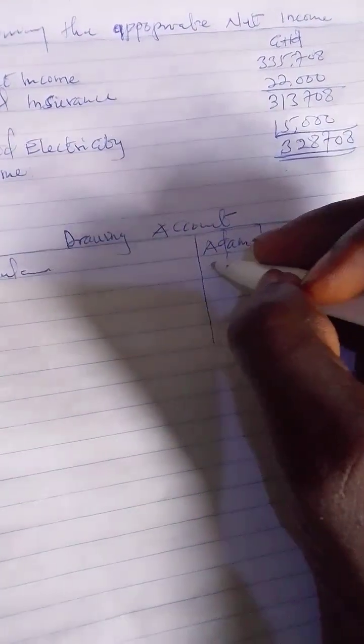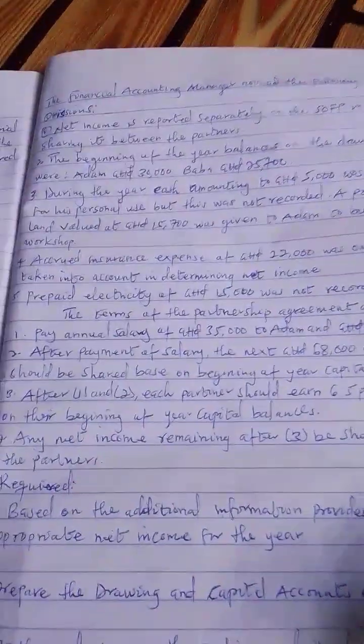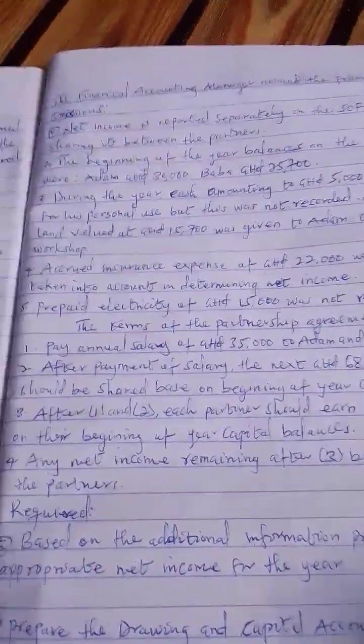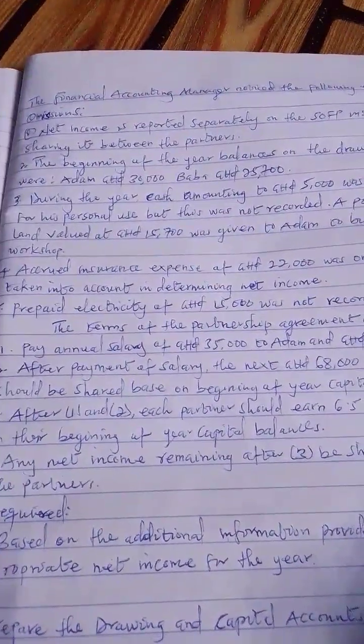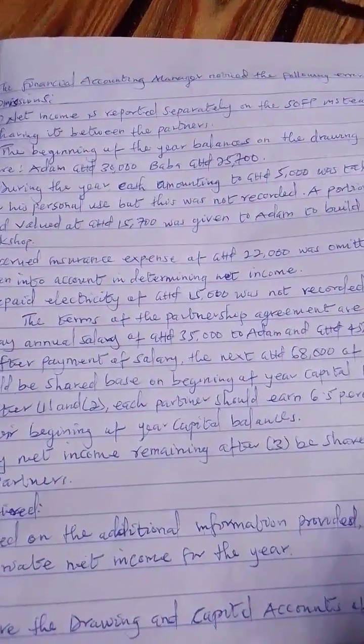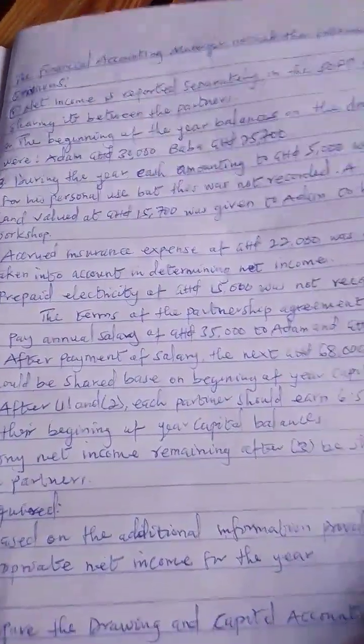So the cedi sign. Never forget your cedi sign when you are doing accounting. Always introduce them. So let's quickly go to the additional information and let's see the drawings that they made. When you check the additional information, the drawing started from the second information that was provided. It said the beginning of the year balances on the drawing account were Adam 30,000 and Baba 25,700. So that was the drawing that they did.